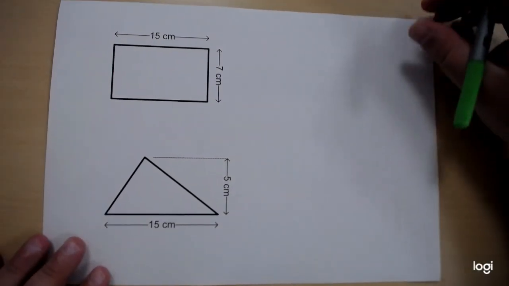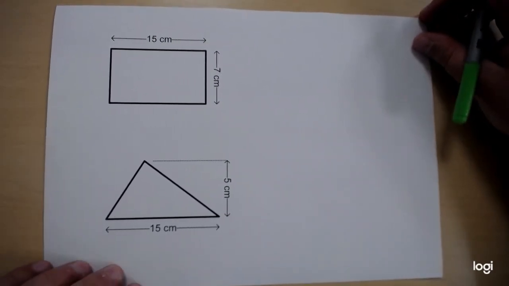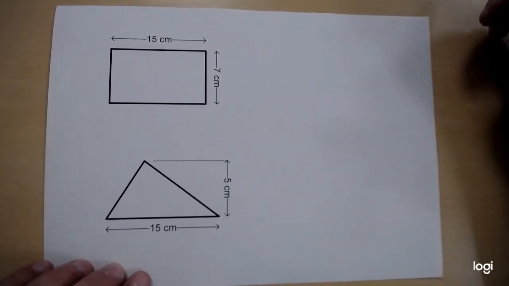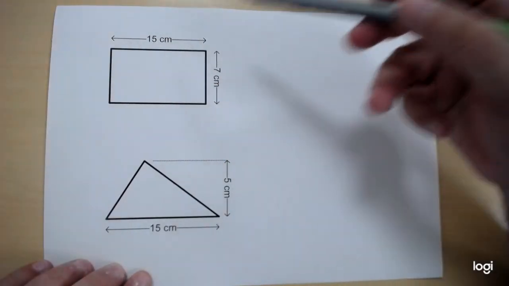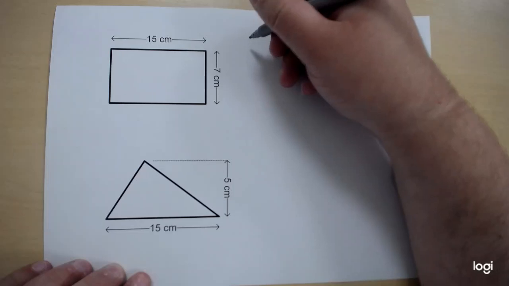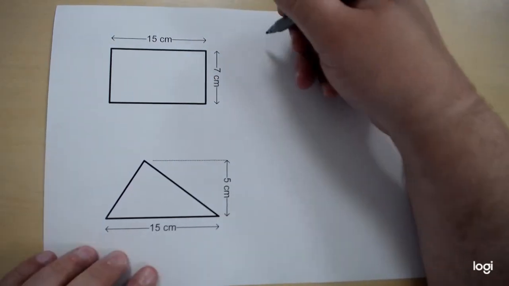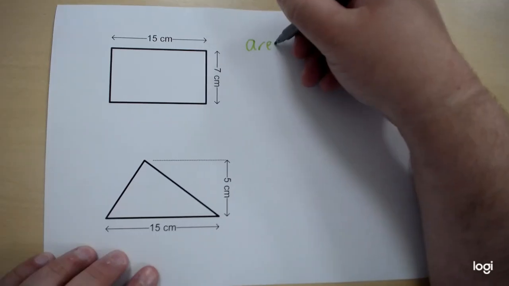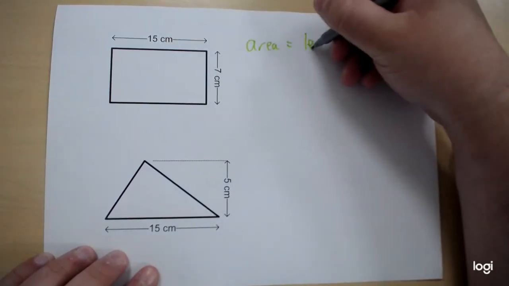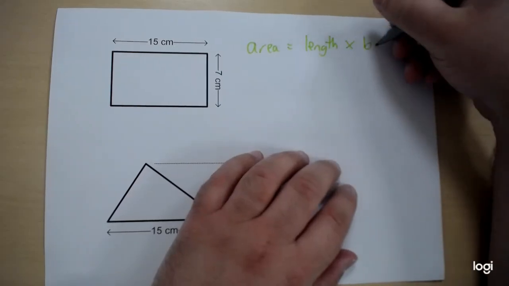In this podcast, I am going to explain how to find the areas of the basic shapes that we have in the mathematics O-level syllabus. So here we have our first shape, which is a rectangle. To find the area of a rectangle, we have to multiply the length with the breadth. So area is length times breadth.